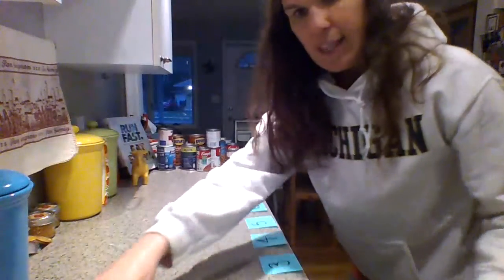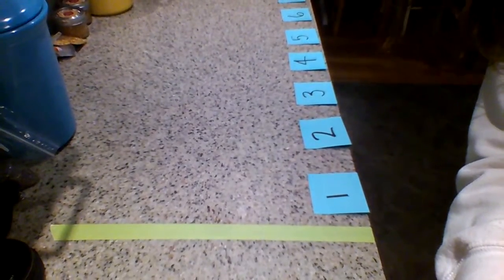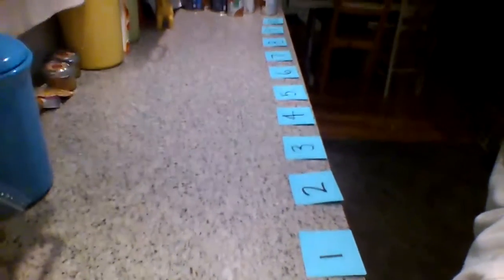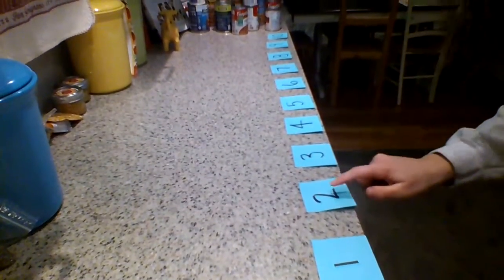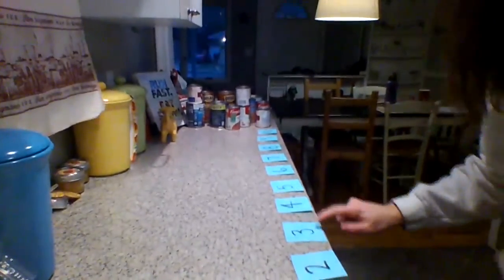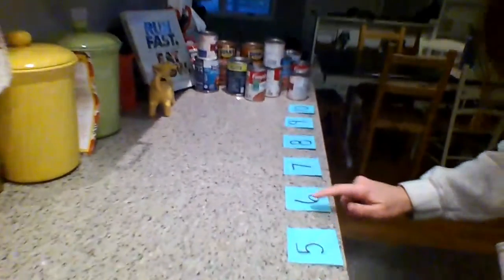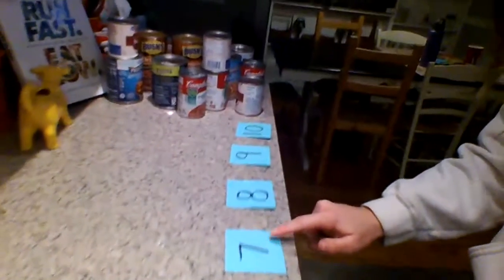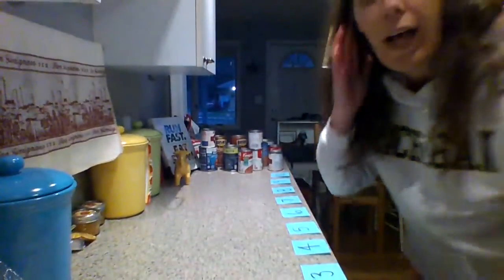So what I have, on the bottom here, you can see, is my tape line to show where I start counting them. And you can see on the side there, I have some numbers, and we can count them with me. 1, 2, 3, 4, 5, 6, 7, 8, 9, 10. I thought that was going to be a good amount for what I have here.